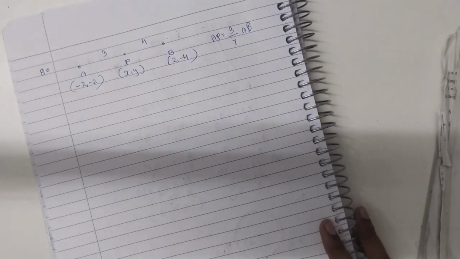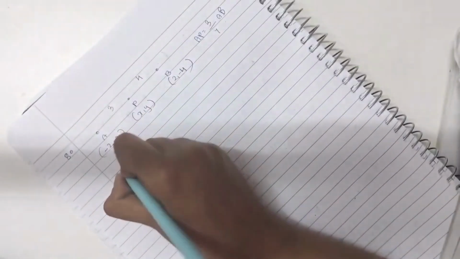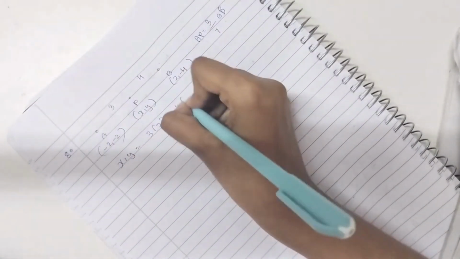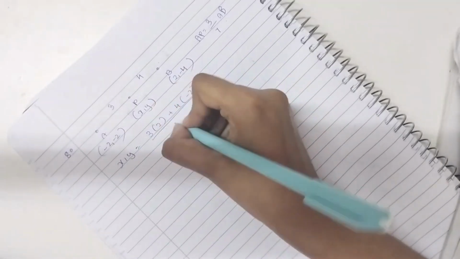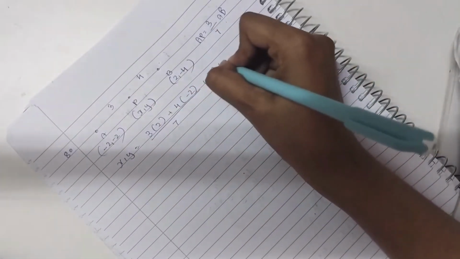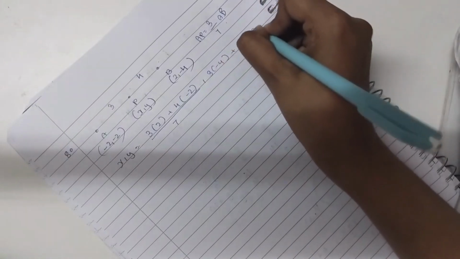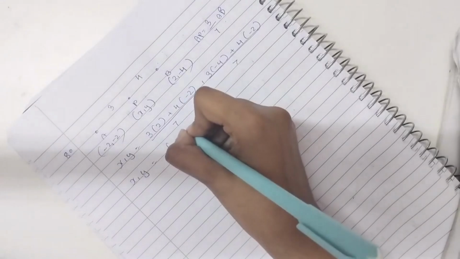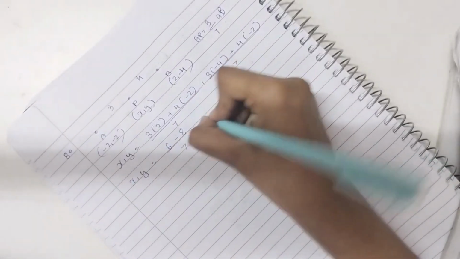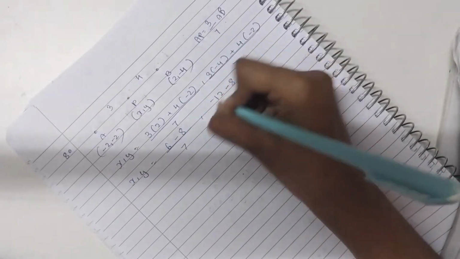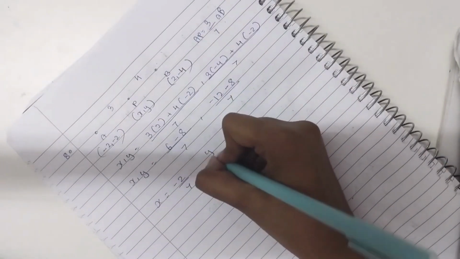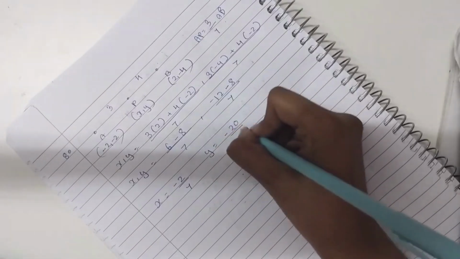So the ratio in which P divides AB is 3:4, and we need to find the coordinates x, y. So x, y would be equal to (3 times 2 plus 4 times negative 2) over 7, (3 times negative 4 plus 4 times negative 2) over 7. And x, y is equal to (6 minus 8) by 7 and (minus 12 minus 8) by 7, and x is equal to negative 2 by 7 and y is equal to negative 20 by 7.